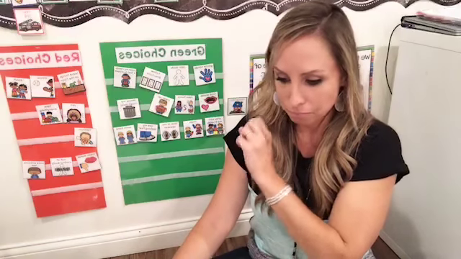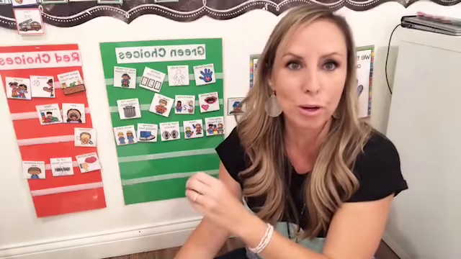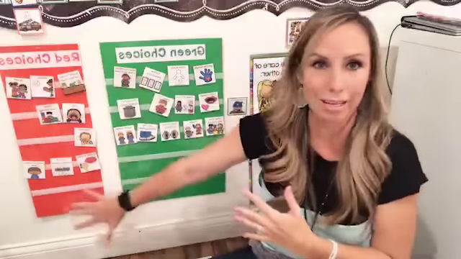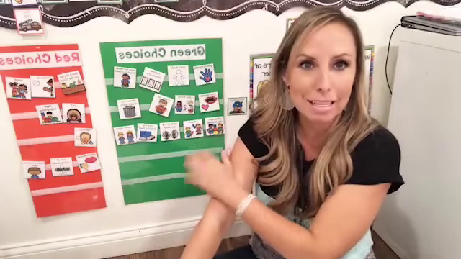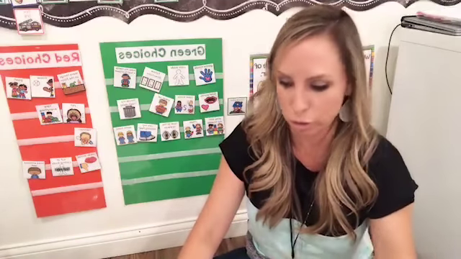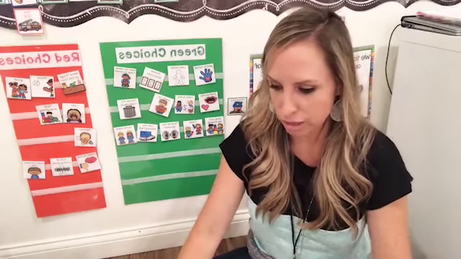So if you do PBIS in your school, if you do Character Ed, this goes perfectly with PBIS. So you can use it as a universal support for all your kiddos. If you use Character Ed, and you want to get rid of the red choices too, that's okay too. And you want to focus on the positive. Do what works for you and your school and your community and the kids you teach with.